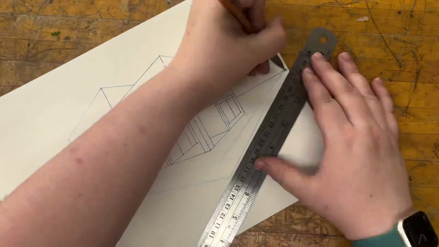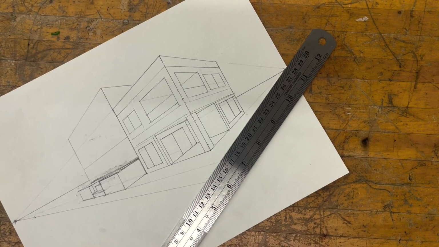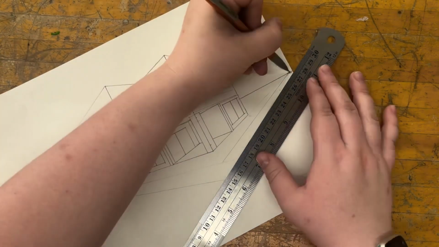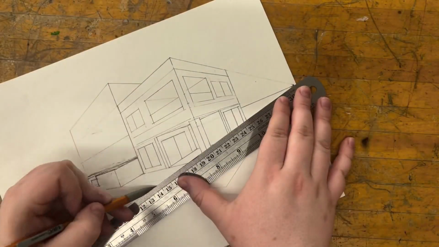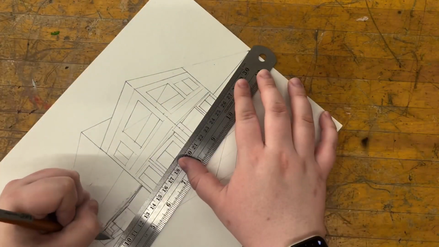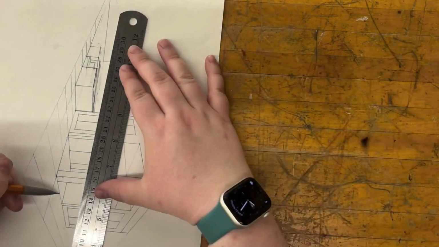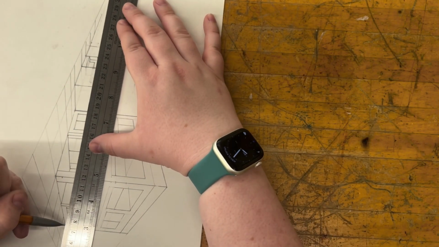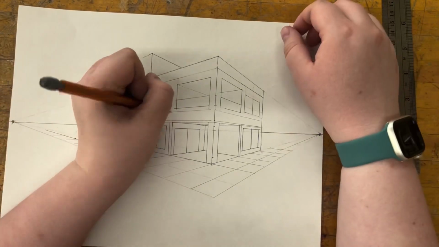The biggest thing to remember is to continue to refer back and work from those vanishing points. Everything is either going to be those vertical lines or those lines that extend to those vanishing points. So make sure that you're continuing to refer to those. And then I say just take your time, make sure that you are referring to those correctly and effectively.